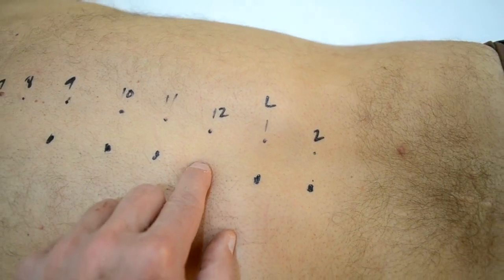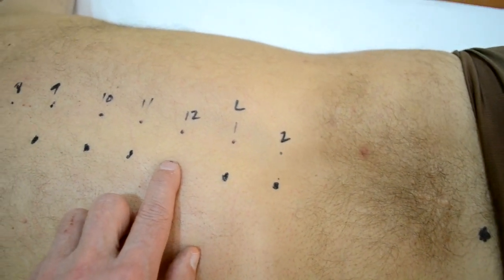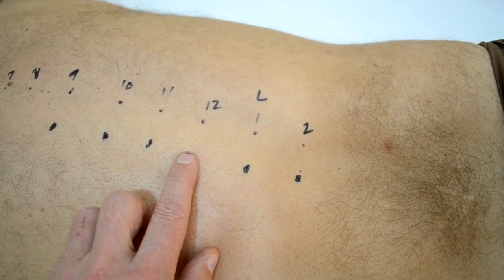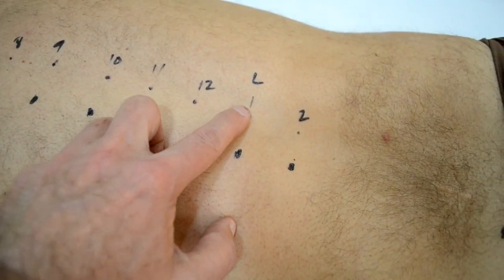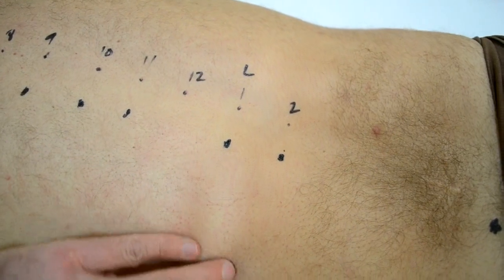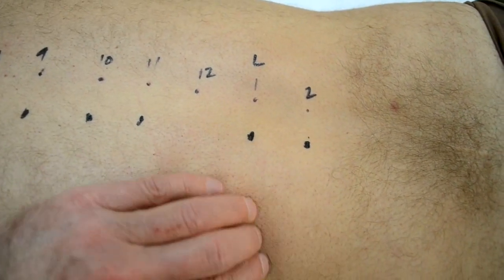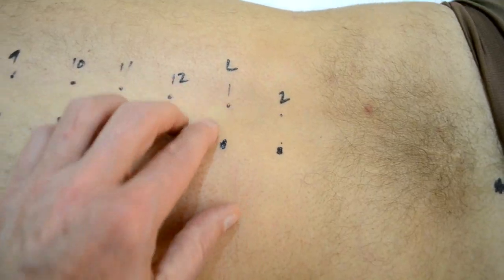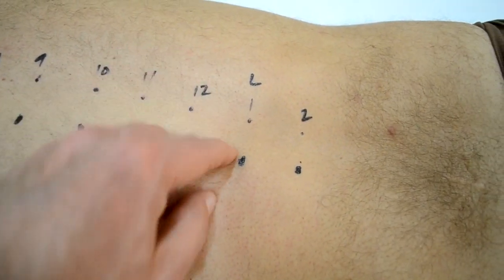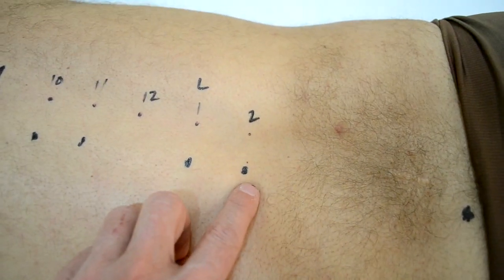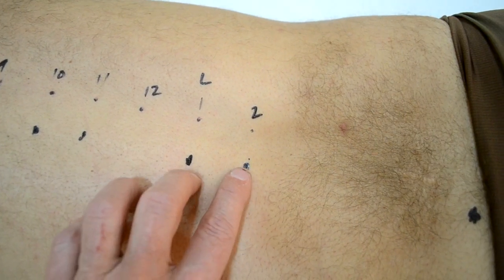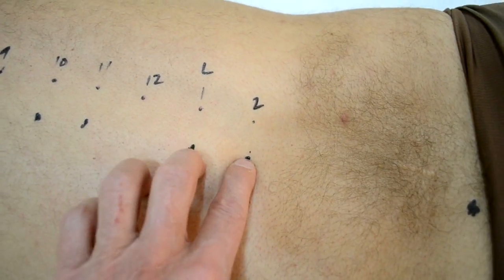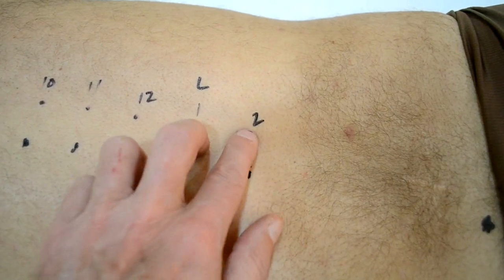Bladder 22. Bladder 22 is the back shu point of the Sanjiao, level with the first lumbar vertebra. Here, caution, deep perpendicular needling carries a risk of injuring the kidney. Bladder 23 is the back shu point of the kidneys, level with the second lumbar vertebra, L2.